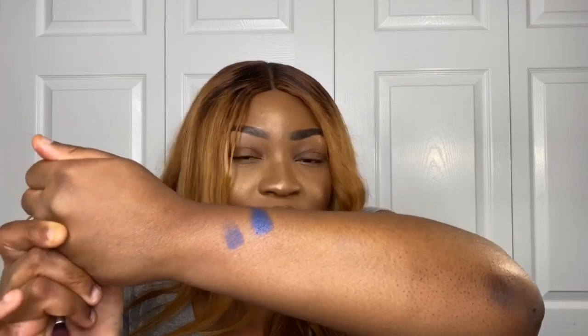It would just show color, not shine, nothing. It's just powder basically. And then the shimmer obviously has some form of pigment, some form of shine to it.